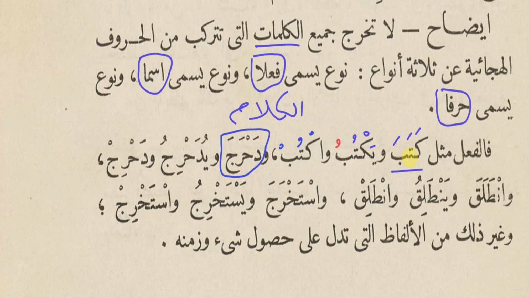كتب, يكتب, he is writing. اكتب, a command, write. You're asking someone to write, you say اكتب. دحرج, he rolled. يدحرج, he is rolling. دحرج, roll. You're asking someone to roll something, you say دحرج. This is a command. So now in here you see they gave you an example of a three-letter root verb, and a four-letter root verb.